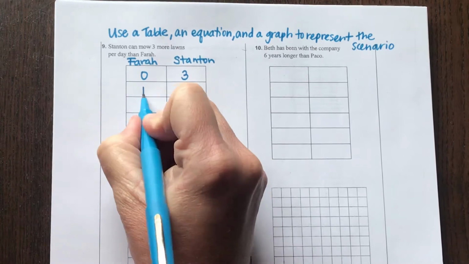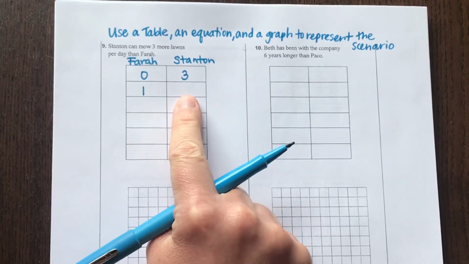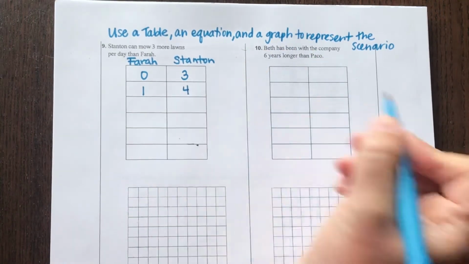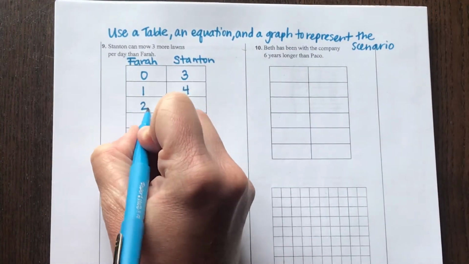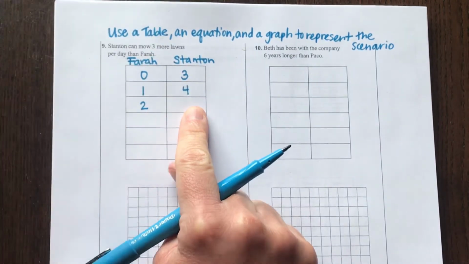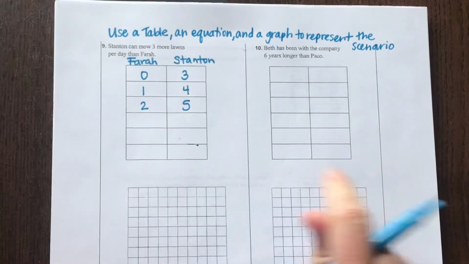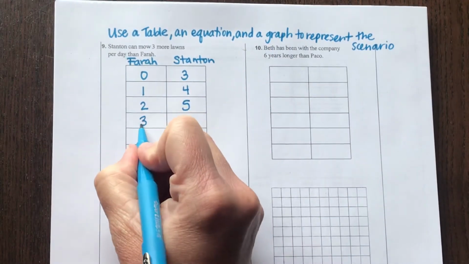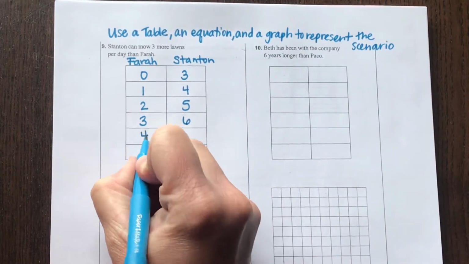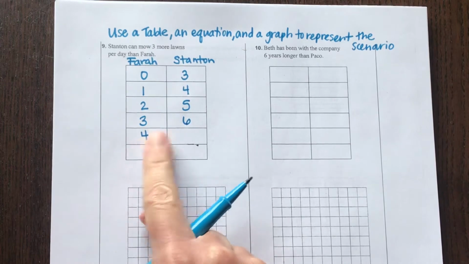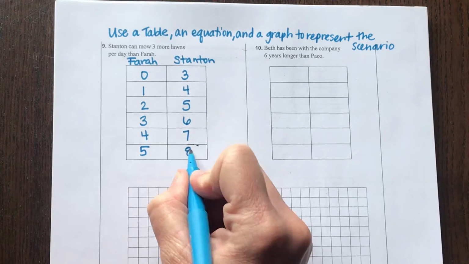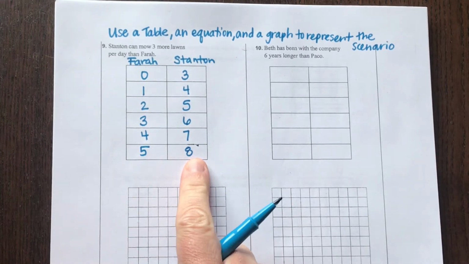If Farah mowed 1 lawn, then Stanton would have mowed 3 more. So if I add 3 more, that would be 4 lawns. If Farah mowed 2 lawns, 3 more than that, so 2, 3, 4, 5, would be 5 lawns. If Farah mowed 3 lawns, 3 more than that would be 6. If Farah mowed 4 lawns, 3 more than that would be 7, and continue the pattern. If Farah mowed 5, Stanton would have mowed 8.